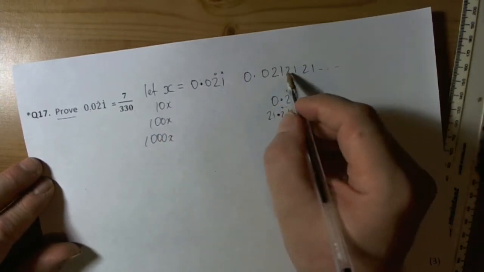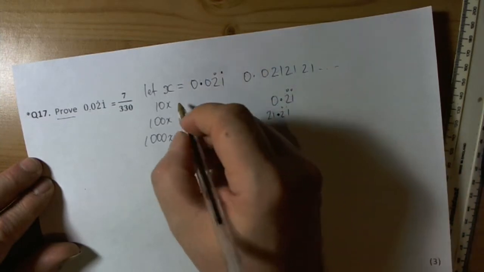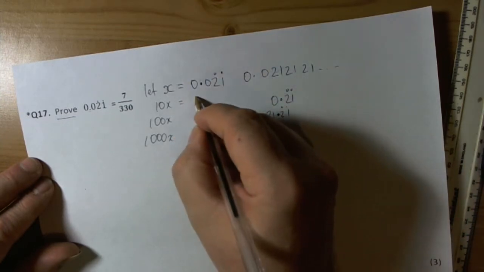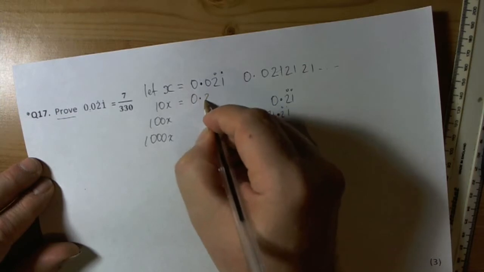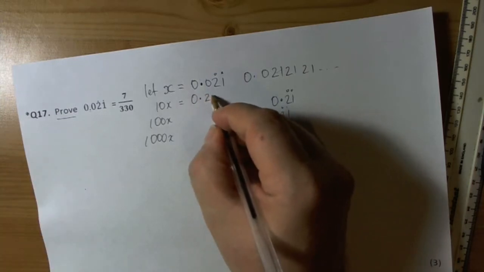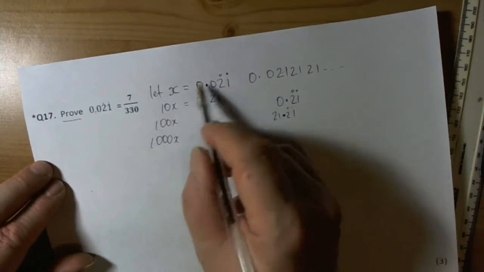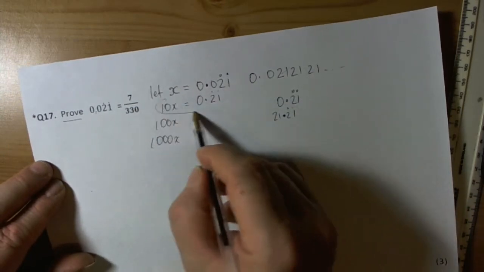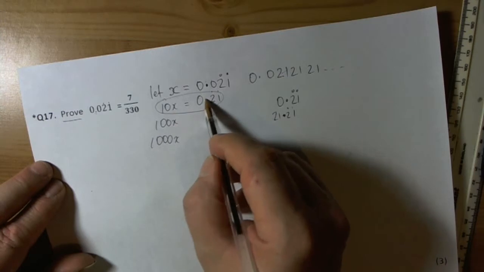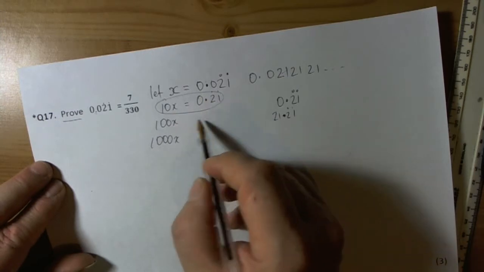So if I do 10x, that means this all moves up one place, so it becomes 0.21 recurring. That's given me one equation already where the recurring part is next to the decimal point.